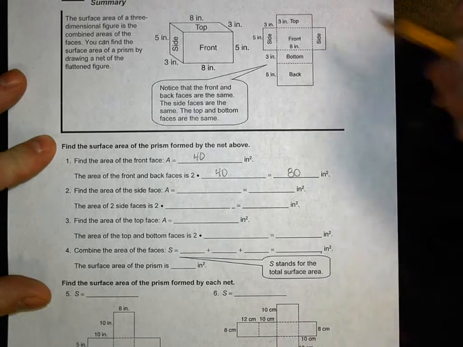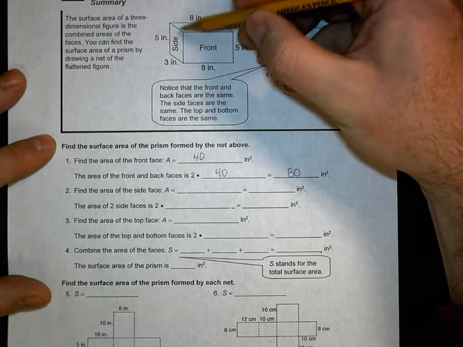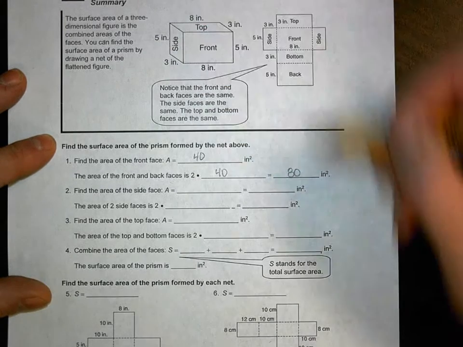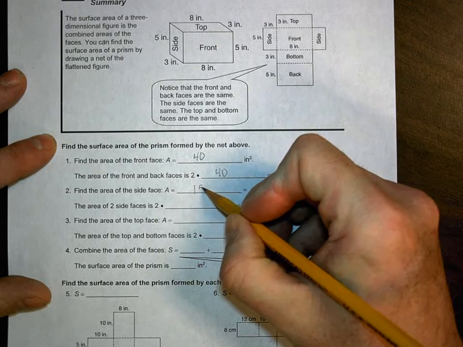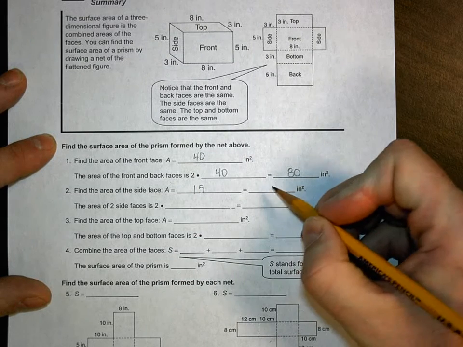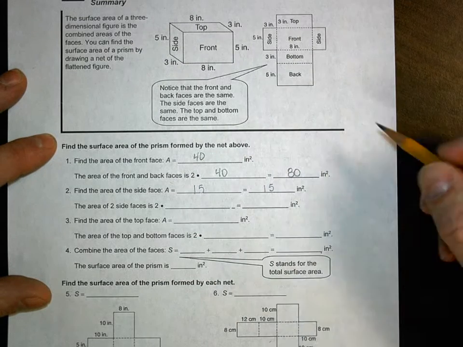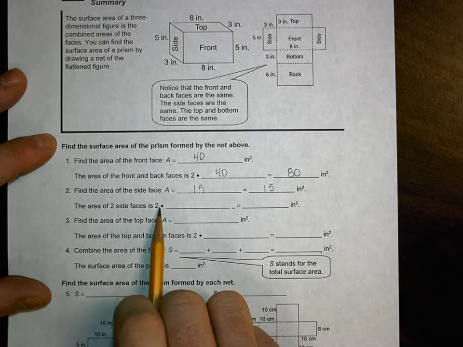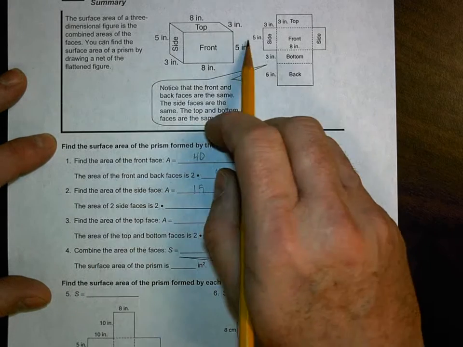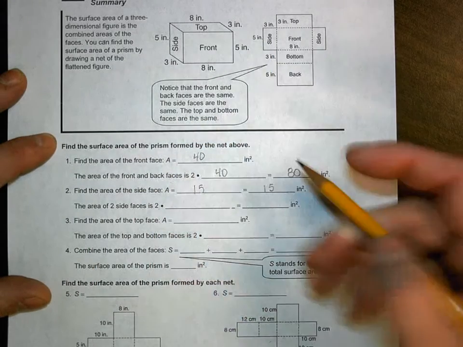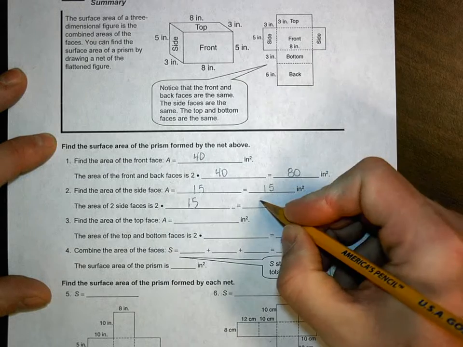So we're going to find the area of the side faces. Here we've got the side. It is 5 inches by 3 inches, which is 5 times 3 is 15. The area of the two sides, so we get 2, because we got a side here, and then we got a side over here, or if you look at the net, side and side. So 2 times 15, and that's 30.